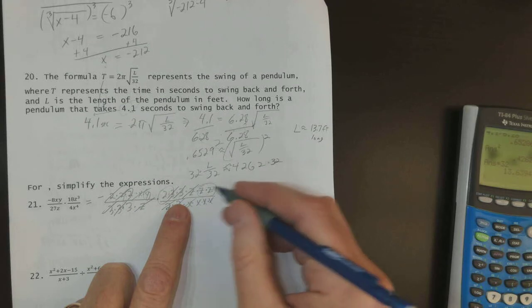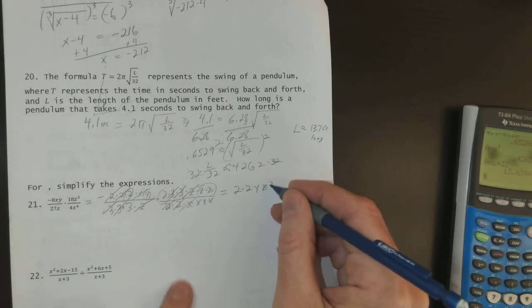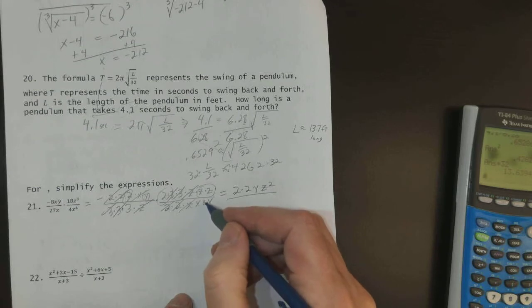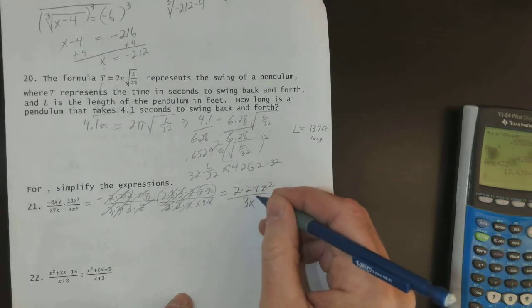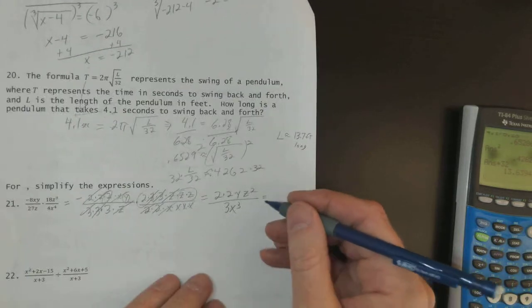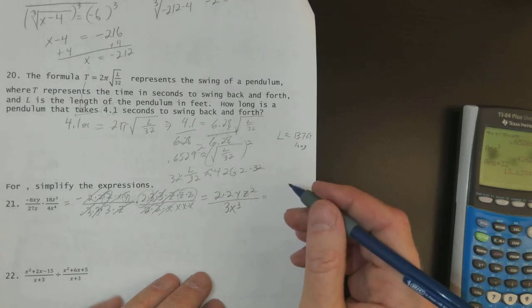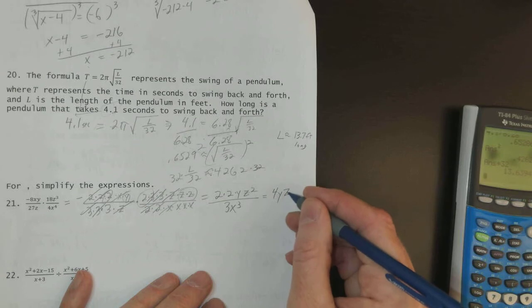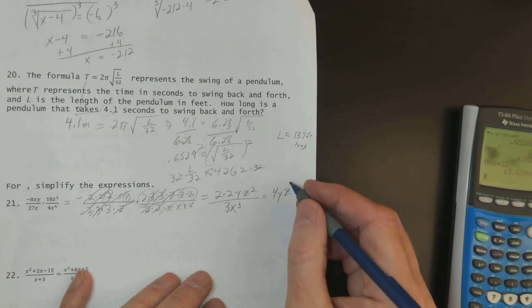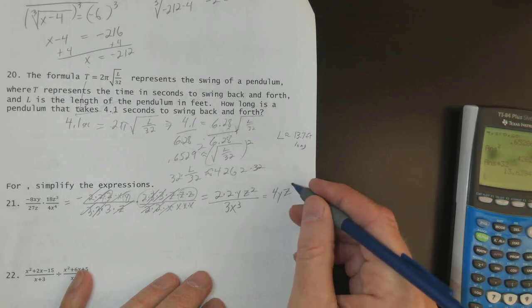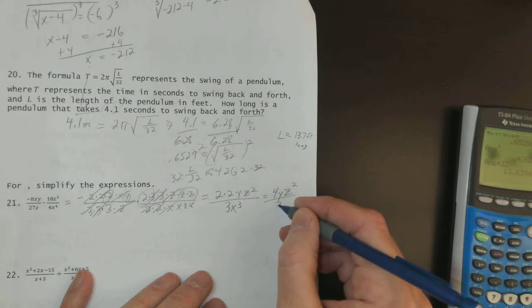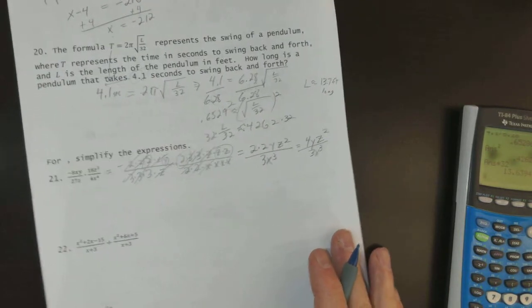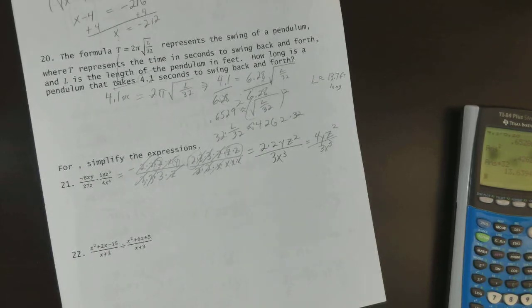I got z times z, or z squared. On the bottom, we've got 3 x cubed. So we're going to, so that's 4yz squared over 3x cubed. All right, next.